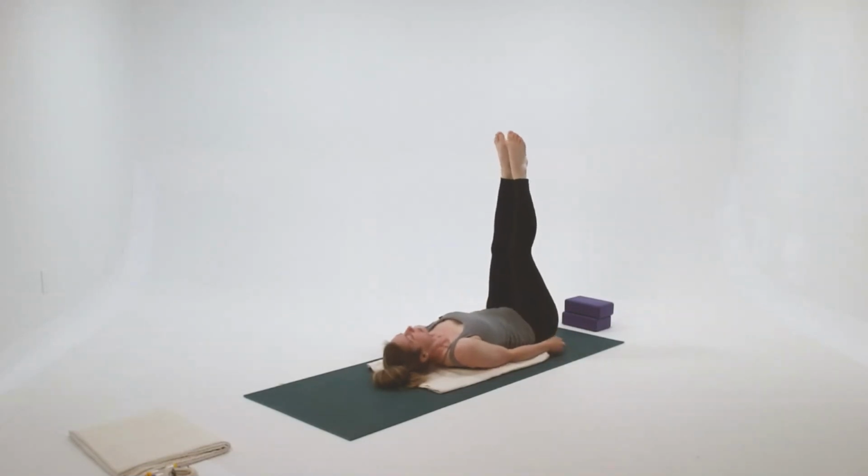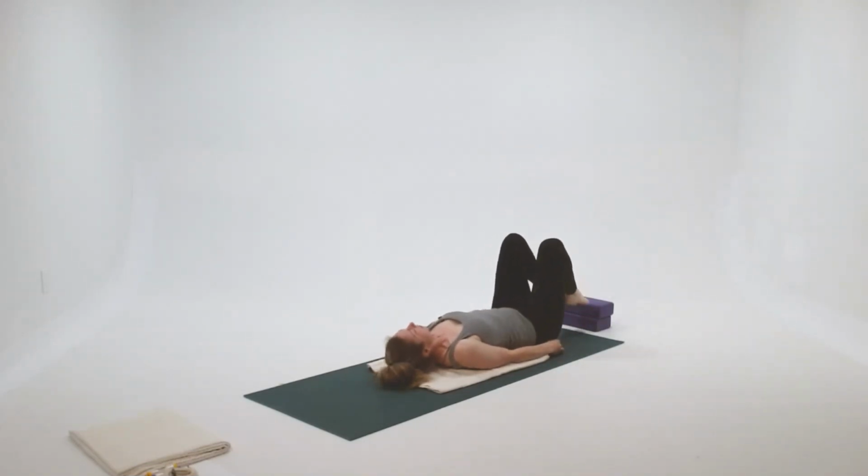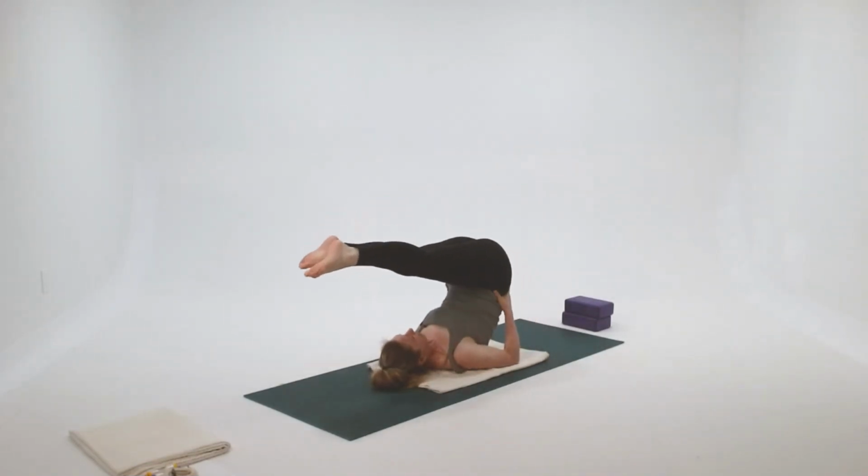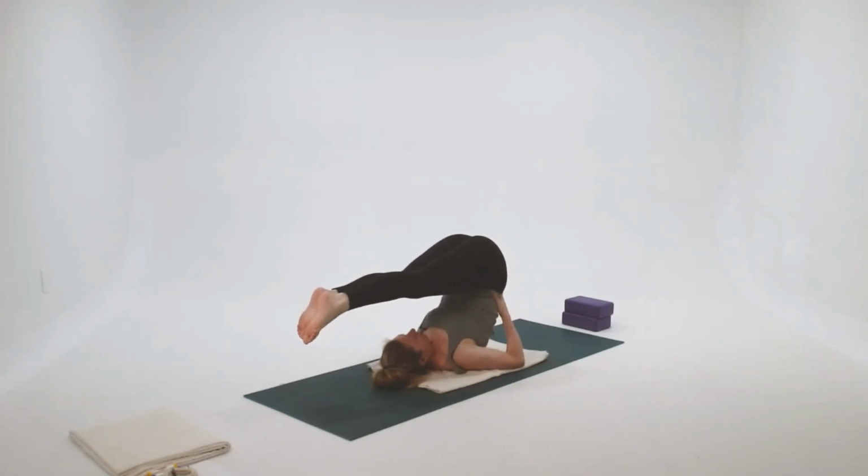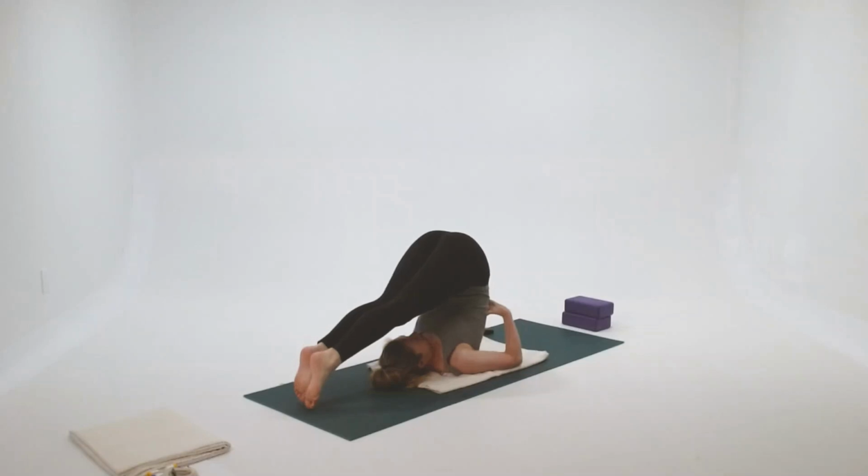If you want to go a little bit, then a little bit of momentum, catch the hips. And then place the feet on maybe a couch behind you or a block. And if you want to go all the way in, lowering the toes behind you. And we hang out here for a bit.